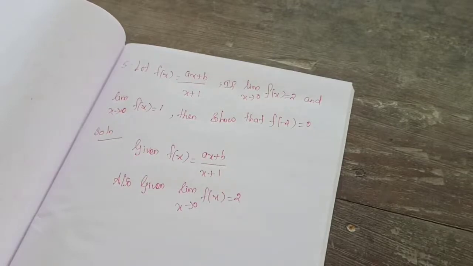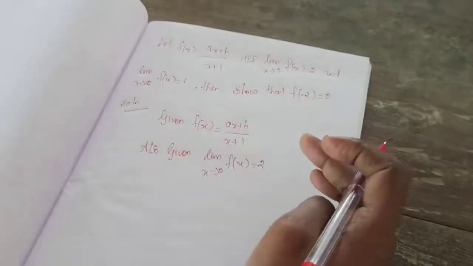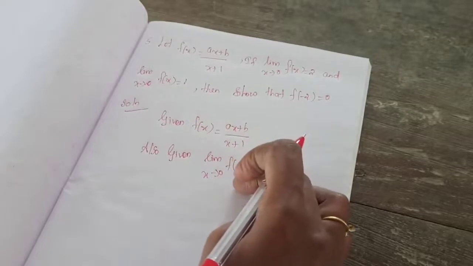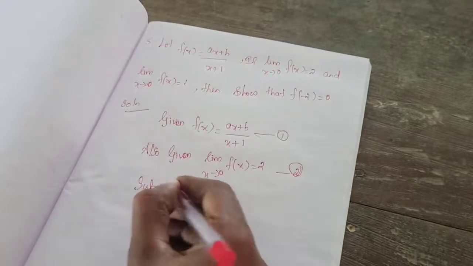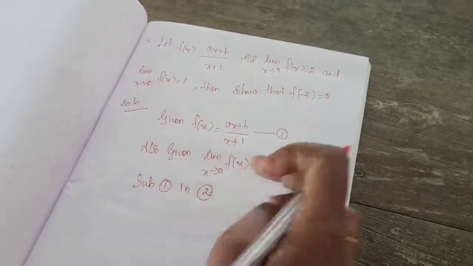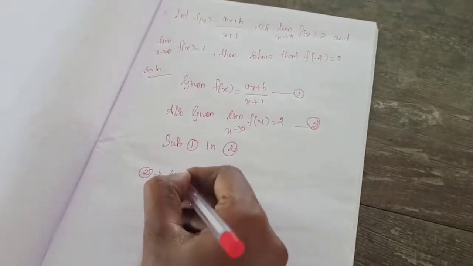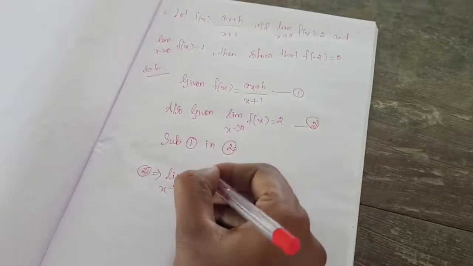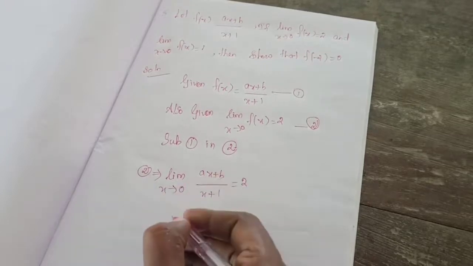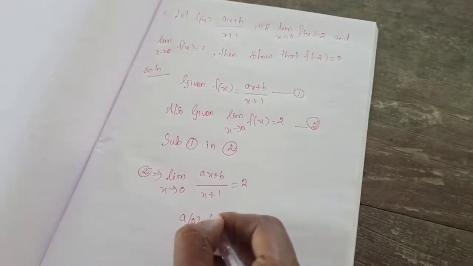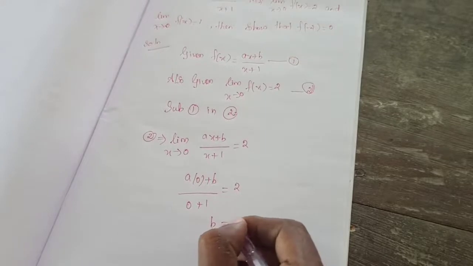So next, now, so this is f of x, is it right? So in this place of f of x we are going to substitute this. Okay, so take this as 1, take this as 2. Substitute 1 in 2. We are going to substitute in the place of f of x this value in 2. So what will happen? 2 implies limit x tends to 0, f of x, in place ax plus b divided by x plus 1, equal to 2. So in the place of x substitute 0. So a into 0 plus b divided by 0 plus 1 is equal to 2. From there b equal to 2, you got it.